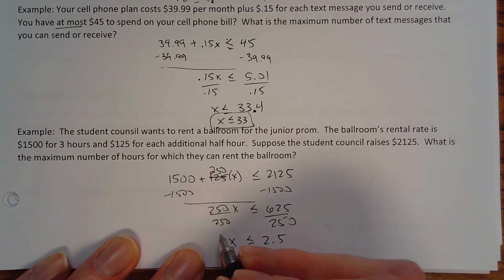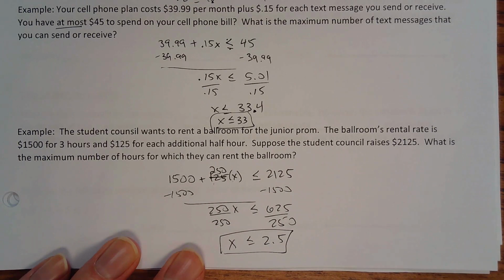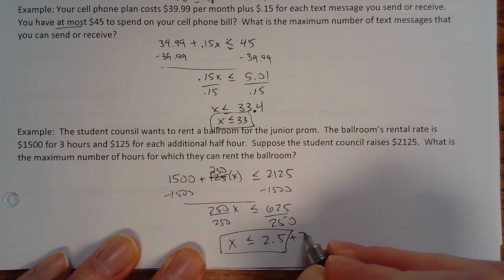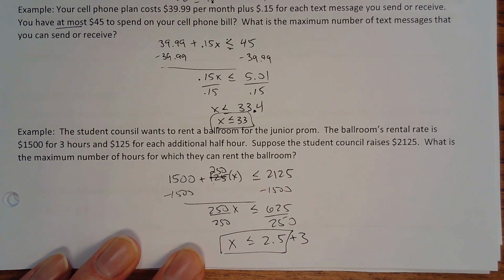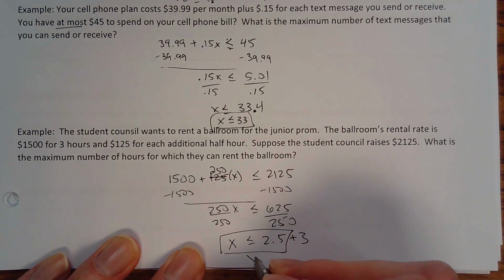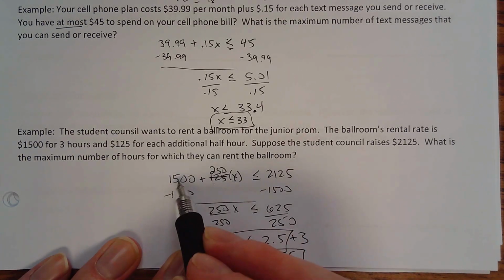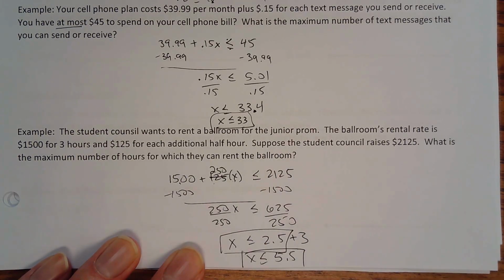So this one's okay. So we could do up to 2.5 hours in addition to the 3 hours we already rented. Okay, so this was how much additional to the 3. So really, I'm sorry, this should be x less than or equal to 5.5. That's my final answer there. I solved for x, but this was 3 hours here, so we have to add 3 back to it.